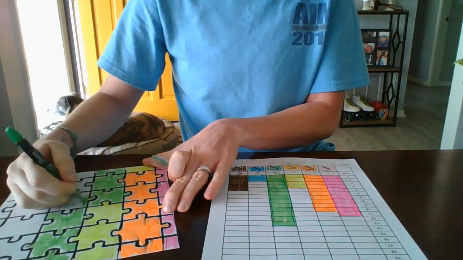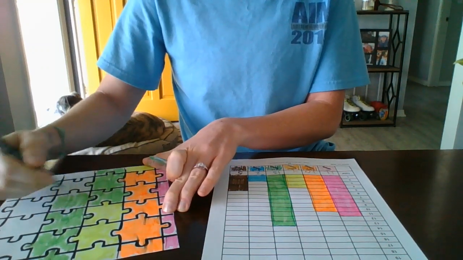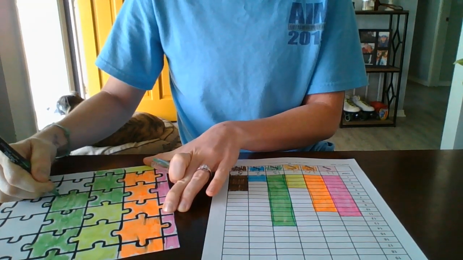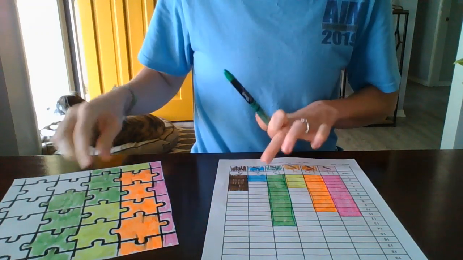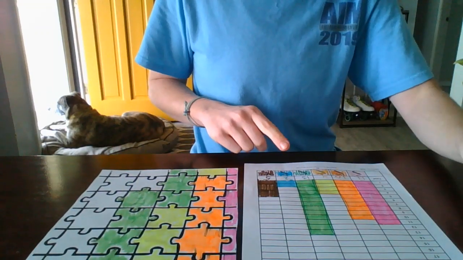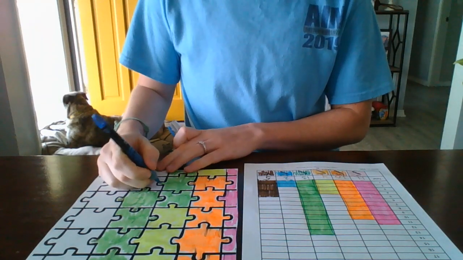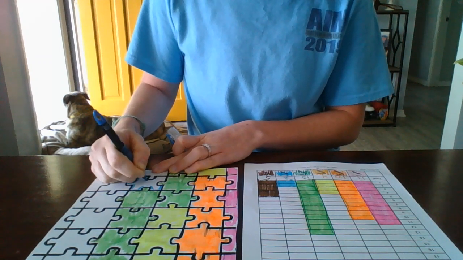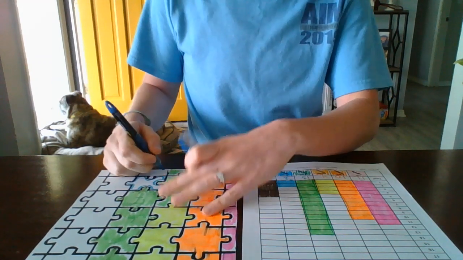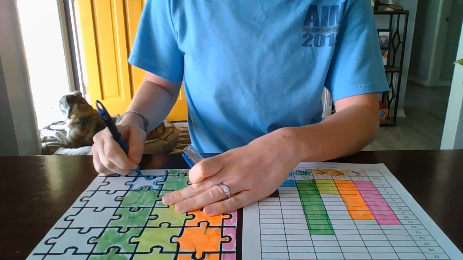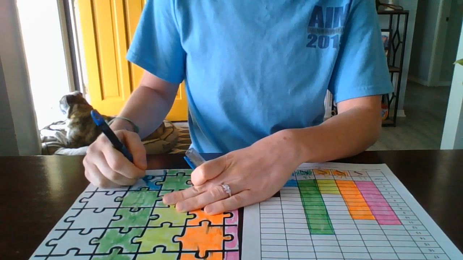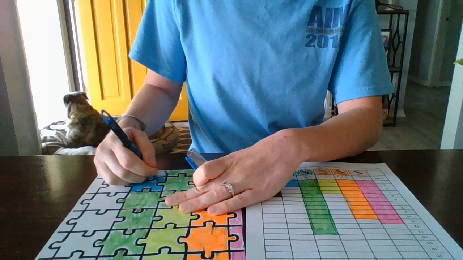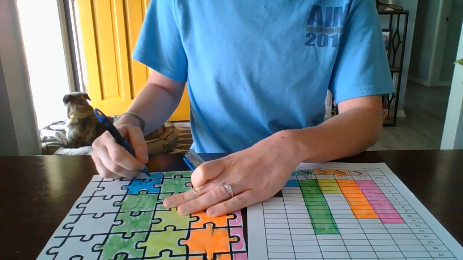Last one. Yay! Big colors. Okay. Then I have blue. Blue is very small, only 2. So I'm going to outline again, show you this option, and then this option.